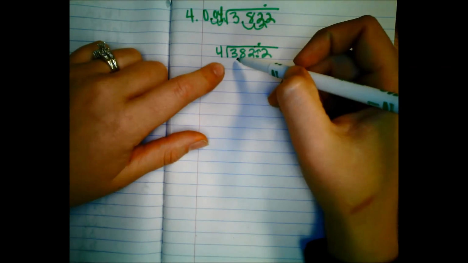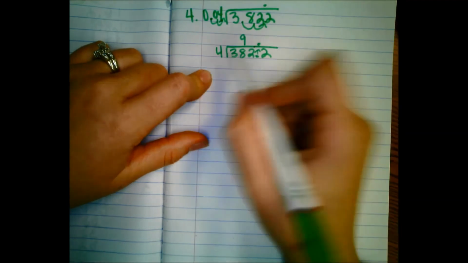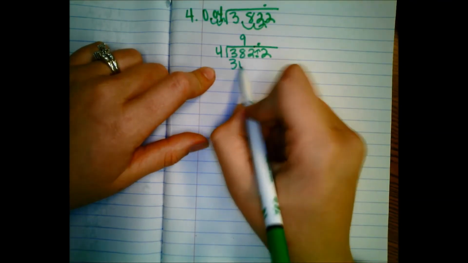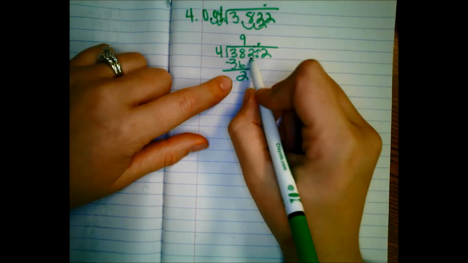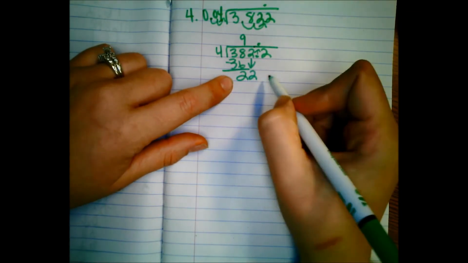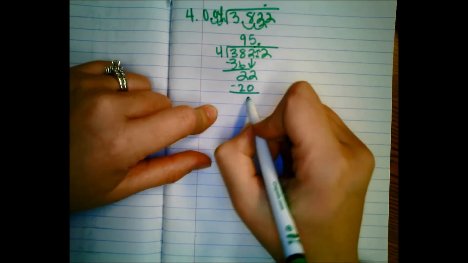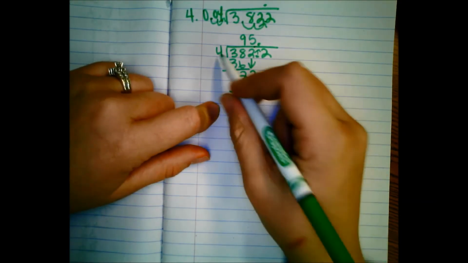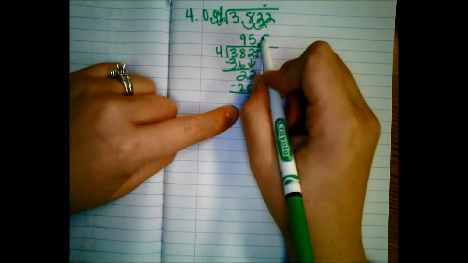4 can't go into 3, but it can go into 38 9 times. 4 times 9 is 36. 2 left over. 4 can't go into 2, but it can go into 22. 5 times. Again, same thing. 4 can't go into 2, but it can go into 22. 5 times.